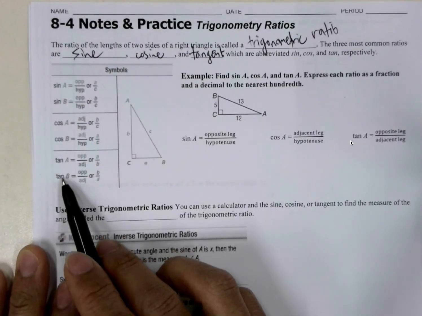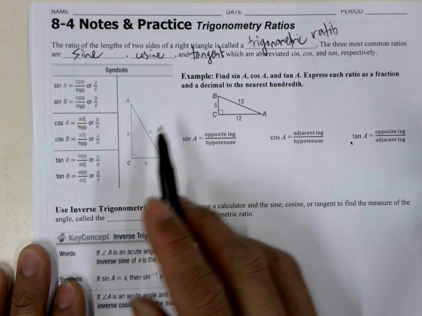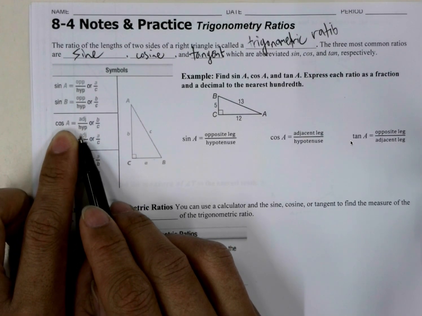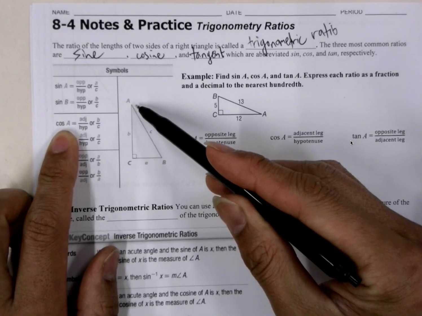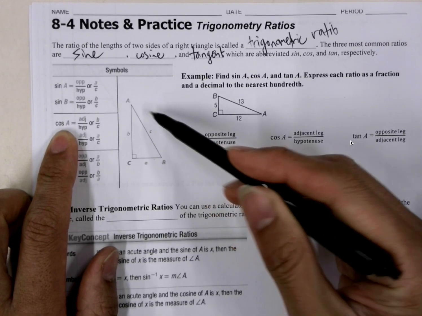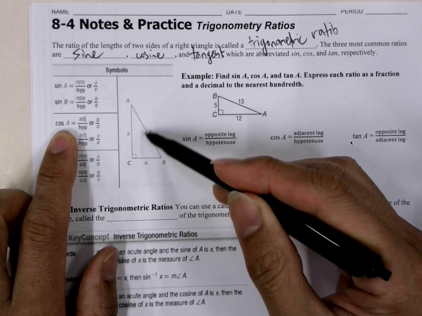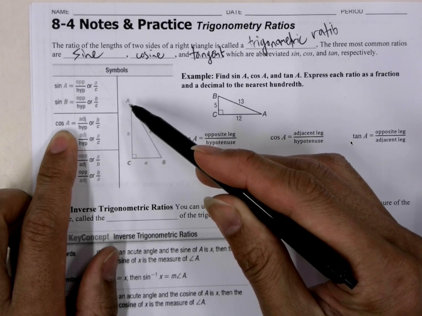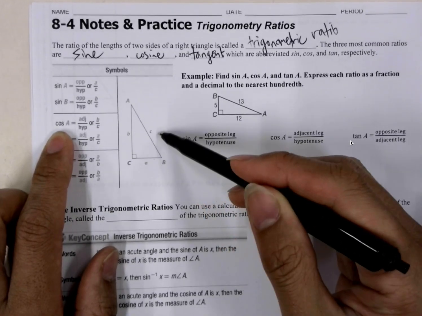And cosine of A or B and tangent of A or B work the same way, except now with cosine, we have the adjacent leg over the hypotenuse. So for cosine of angle A, the adjacent leg wouldn't be this one. This is the hypotenuse. The adjacent leg would be this side of the triangle, and the hypotenuse would be C, right? So it's B over C.